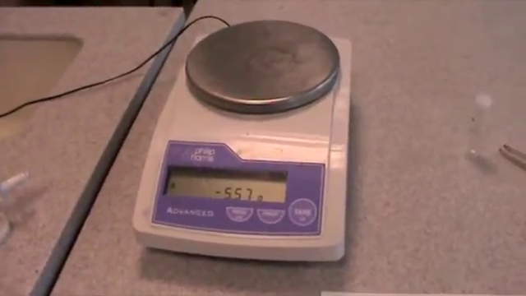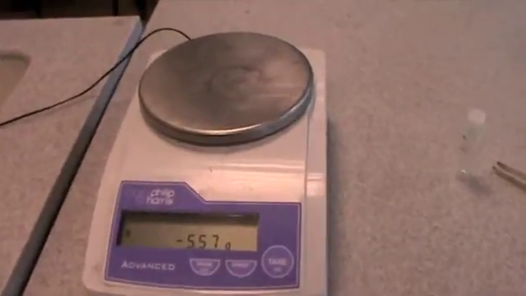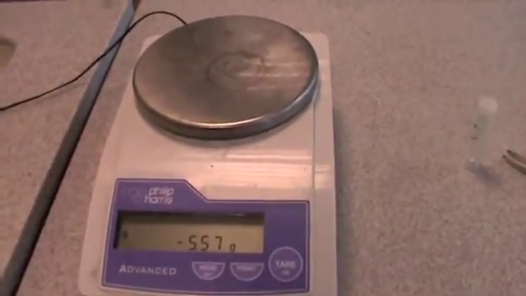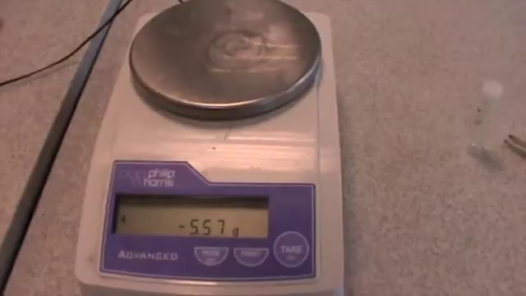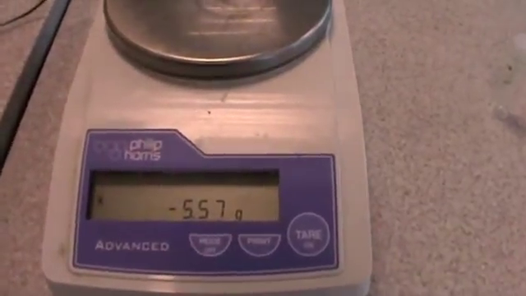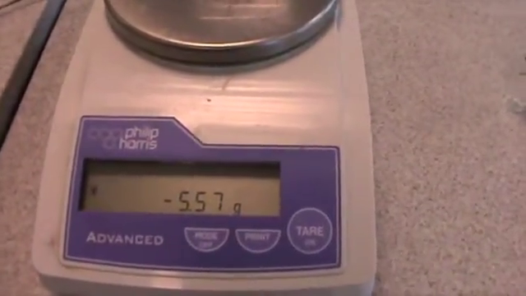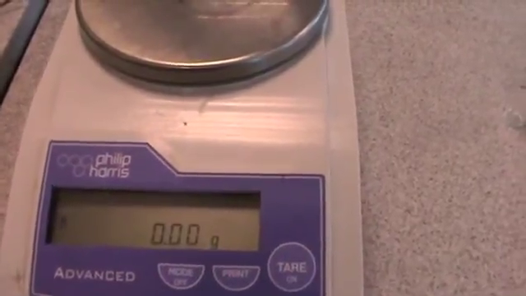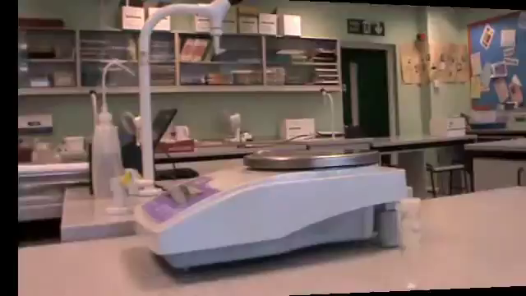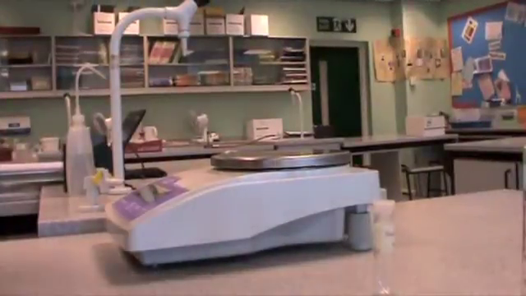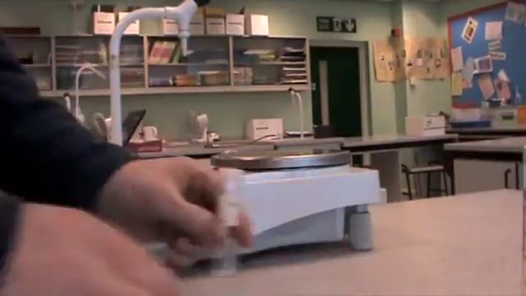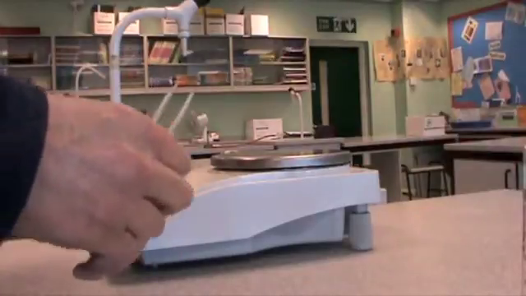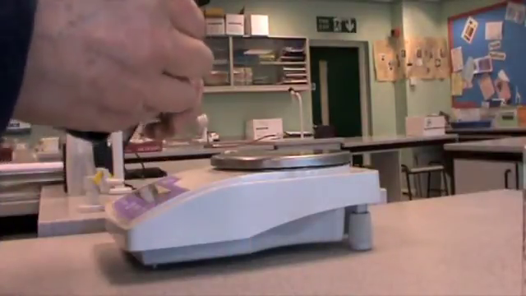Using the electric balance, the first thing you need to do is check that with nothing on the balance it reads 0. Here we can see that this doesn't read 0, so I need to press the tare button to get it back to 0. I can now use the balance to find the mass of the glass sample.